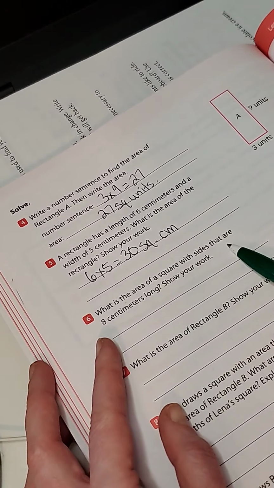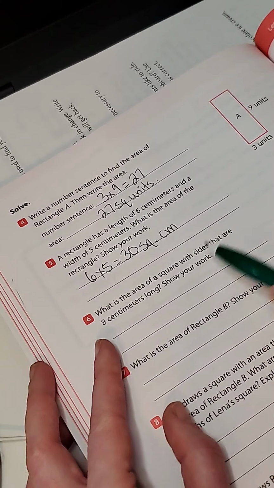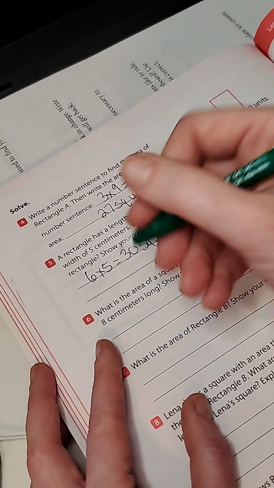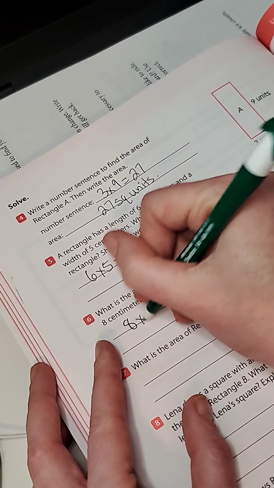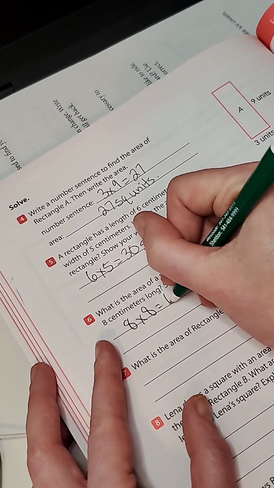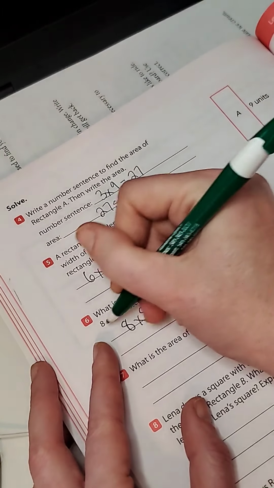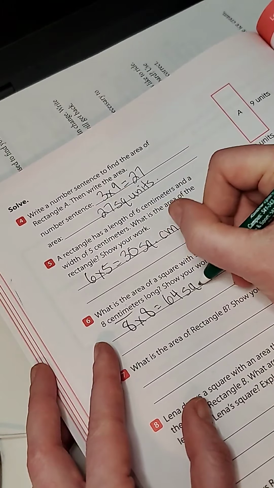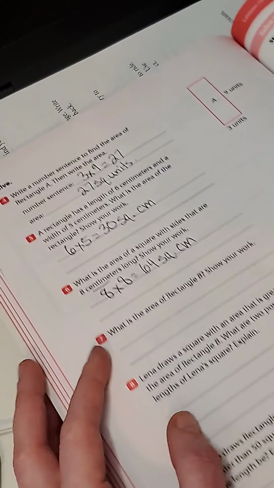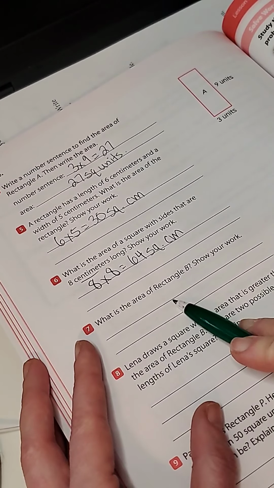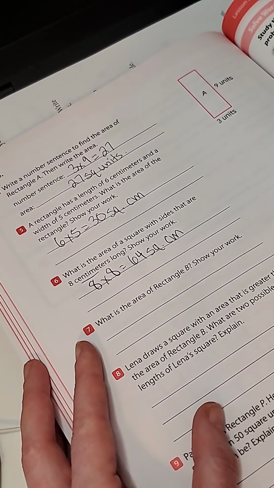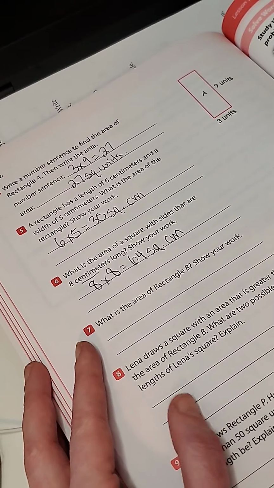What is the area of a square with sides that are 8 centimeters long? We know squares have all the sides the same. So 8 times 8 equals 64 square centimeters. What is the area? I'm going to kind of hurry this along and not do all the counting with you as well. It's getting a little long.